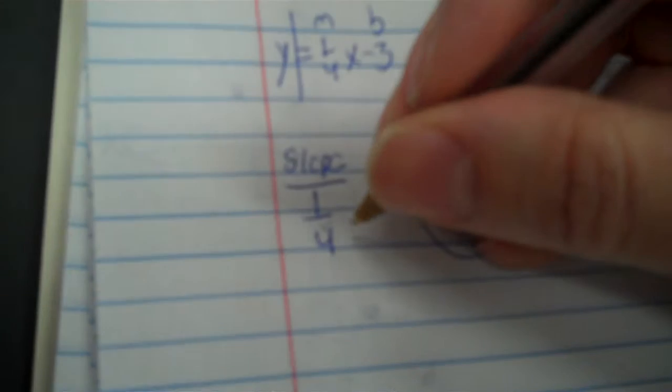Now this is what I do with my slope. From that point, you should have a dot there. I go forward 4, we always go forward with the bottom number, and then up 1. So if I go up 1, I'm here. Forward 4, I go 1, 2, 3, 4.